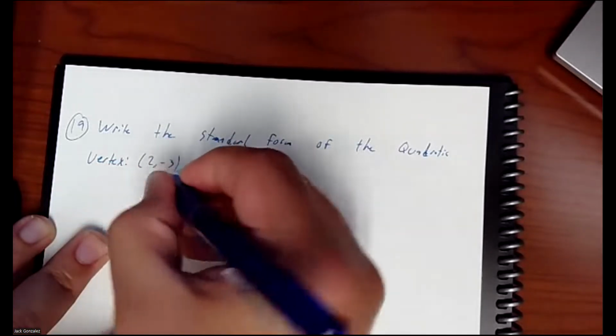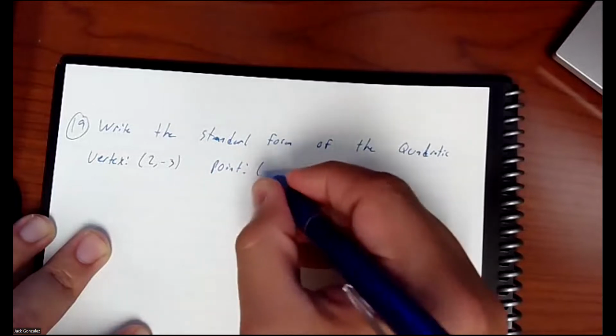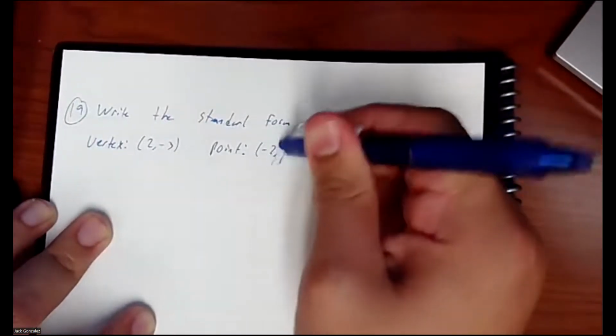Two comma -3, and the point -2, 45. Ugliest 45 ever.